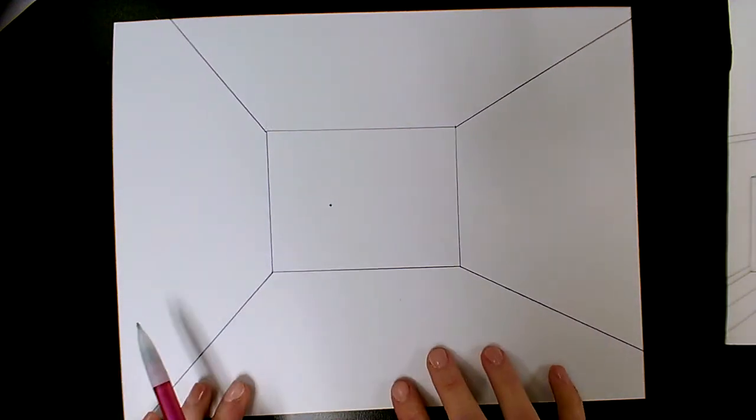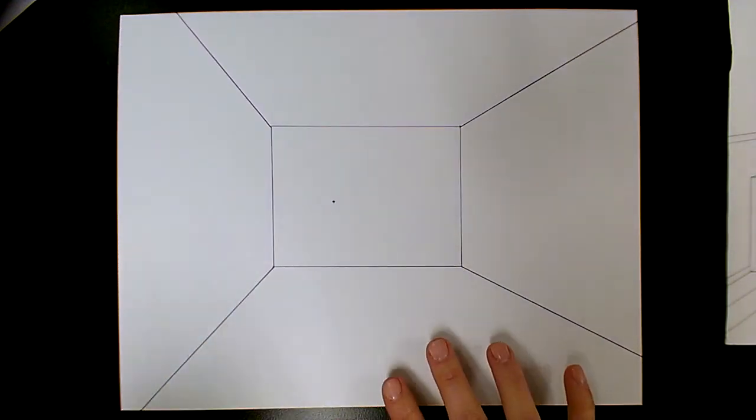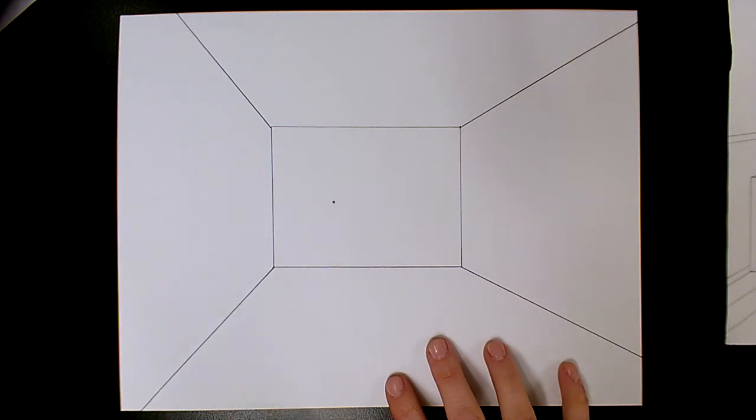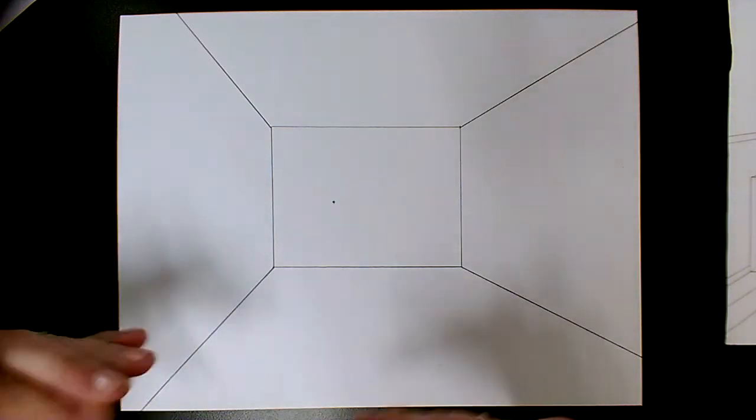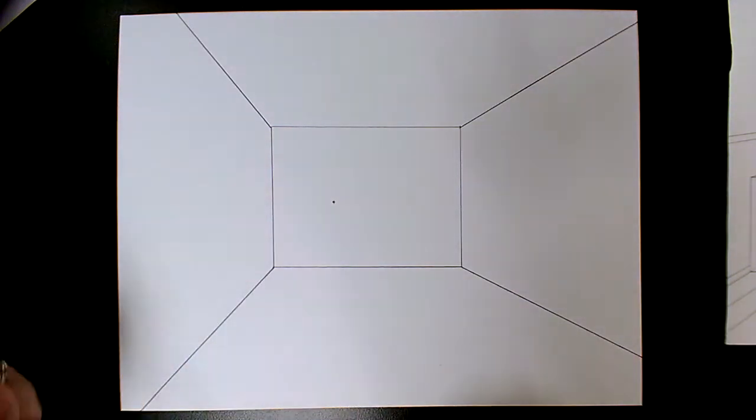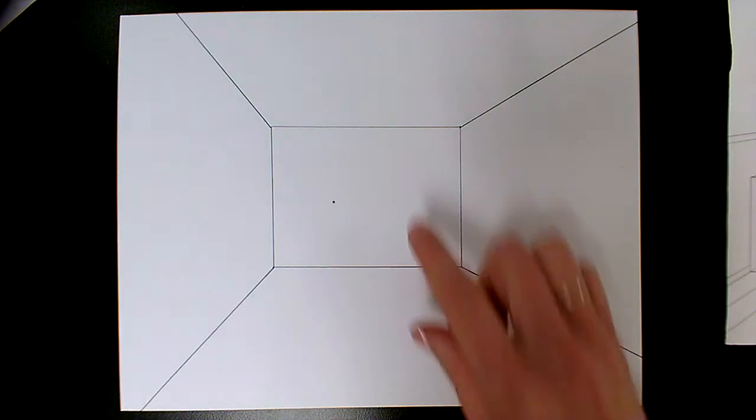So the first thing that we're going to do is we're going to talk about how to create things that lay flat against a wall. We're going to create a window and some picture frames and some basic things like that, a doorway. So we're going to do this together. You can pause this video and rewind until you feel like you've gotten this, and you can build your drawing up with me as we go.